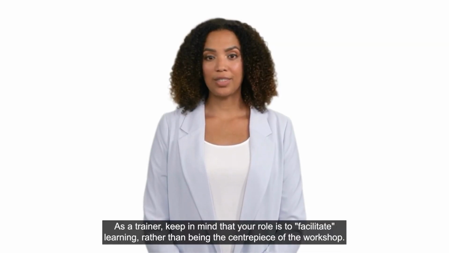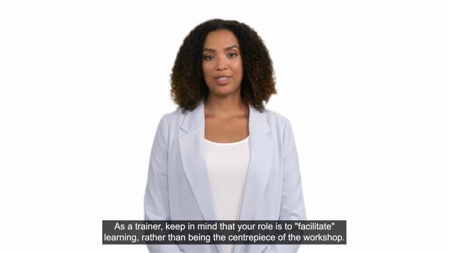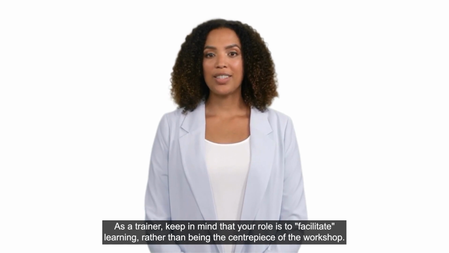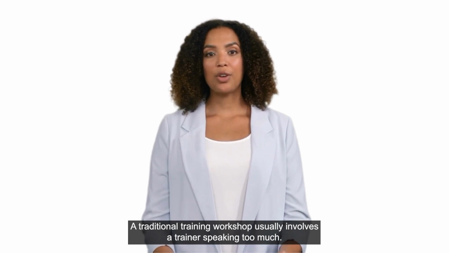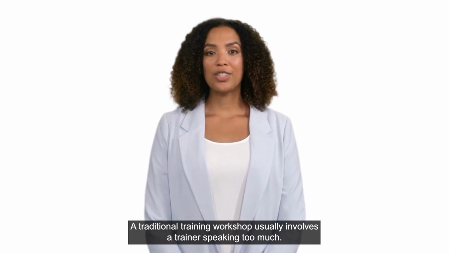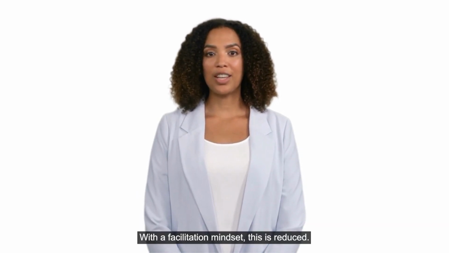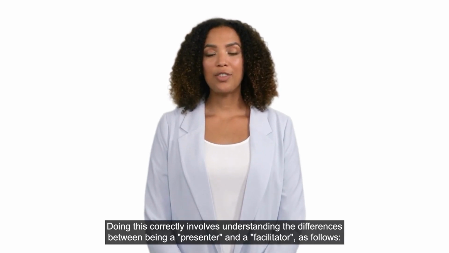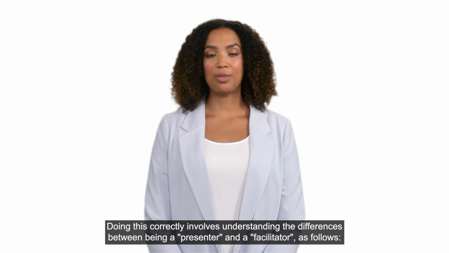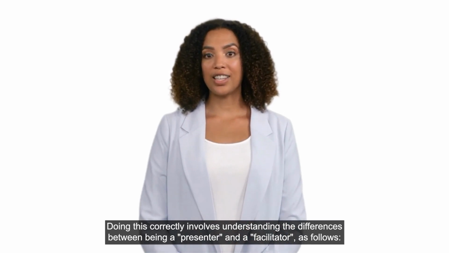As a trainer, keep in mind that your role is to facilitate learning, rather than being the centerpiece of the workshop. A traditional training workshop usually involves a trainer speaking too much. With a facilitation mindset, this is reduced. Doing this correctly involves understanding the differences between being a presenter and a facilitator, as follows.